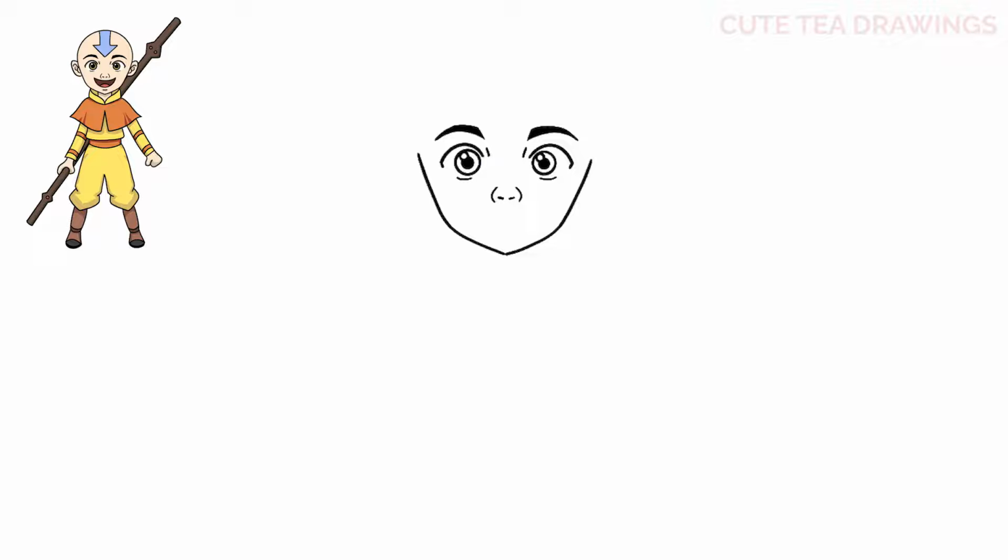Next, inside, let's add the mouth. Underneath the nose, let's draw a curve across. And then another one underneath. Now inside, let's add a small curve at the bottom for the tongue. And then lastly, another curve underneath the mouth. And that's it for the face.